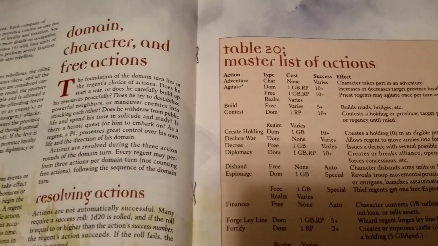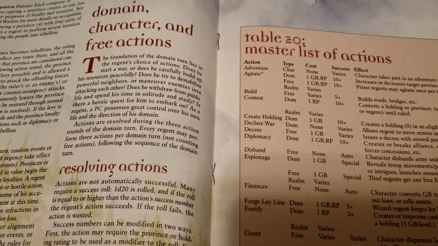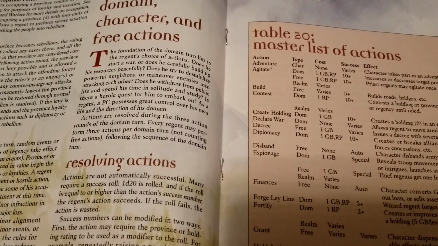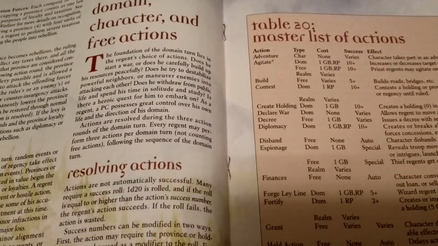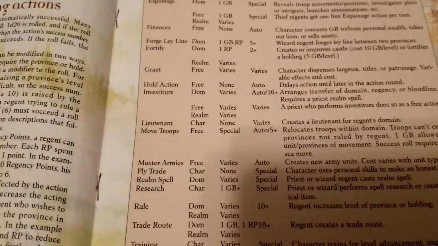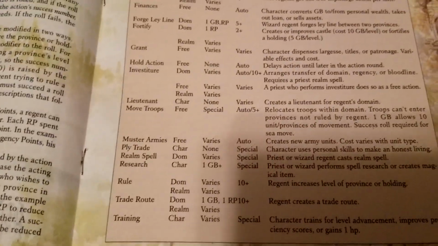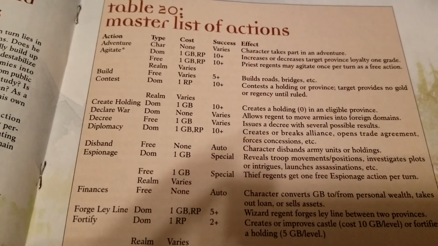So the actions, again, we've covered a little bit on the different types of actions, so like domain, realm, and free actions and all that, and we'll save the strategy on that for a little bit later on some of those types of actions, but we'll try to point things out as we go through the list. This will be a multi-part series because it's going to be way too long of a video to show you all of these actions in one go.